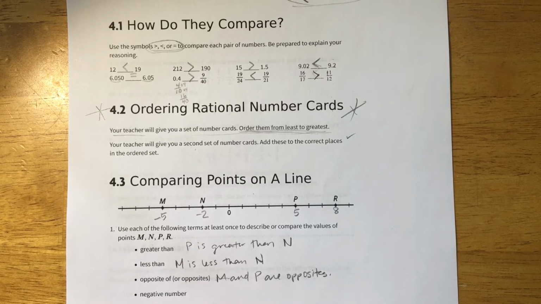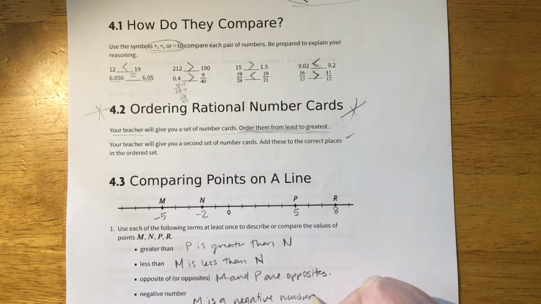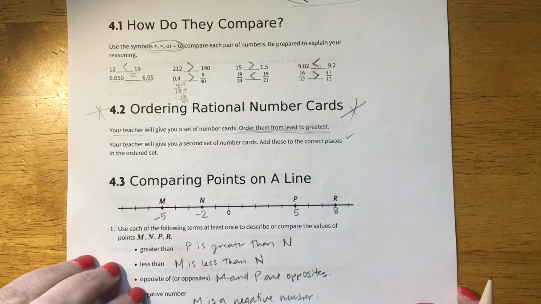A negative number. Well, one of the good things about doing the values is that we already know which one's a negative number now. Both M and N are negative numbers, so it doesn't matter which one you pick. I'll just say M is a negative number. Good. Now I've got a phrase that describes each and every one of those. Done with number 1.